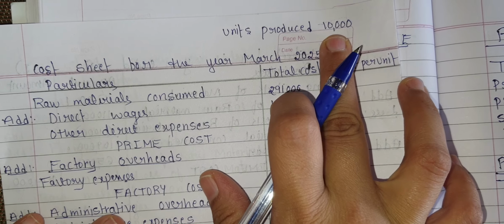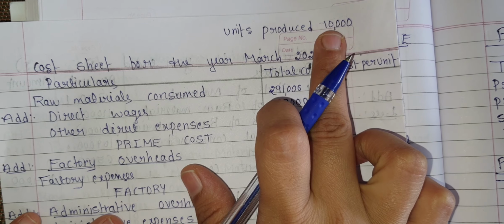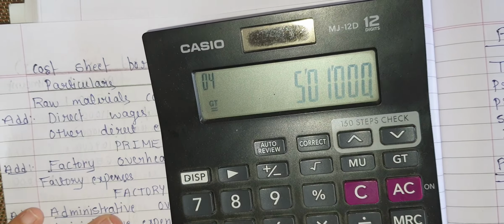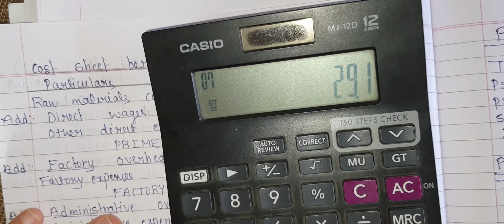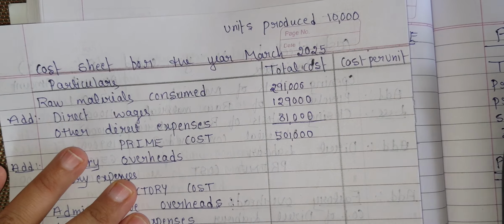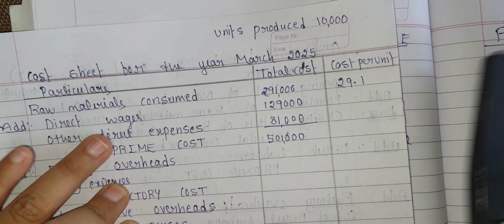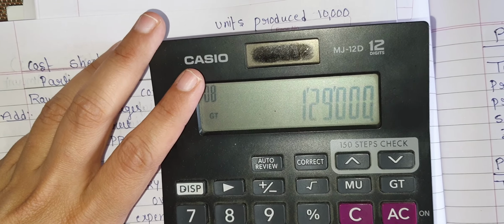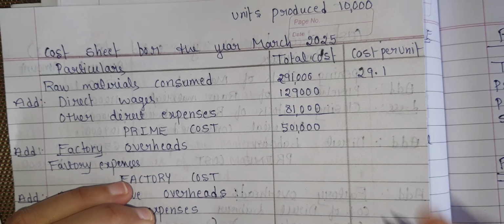Here we have to calculate the cost per unit also. Units produced how much? 10,000, means 2,91,000 divided by 10,000. Then we will arrive at cost per unit. So our cost per unit of raw materials is 29.1 and direct wages 1,29,000 divided by 10,000 is equal to rupees 12.9.